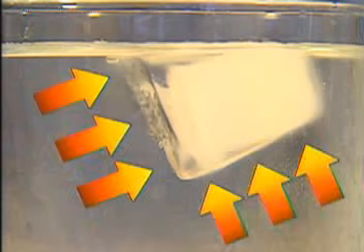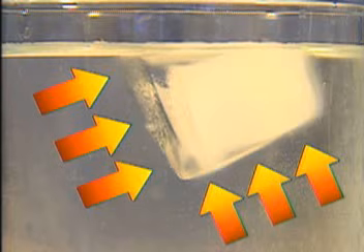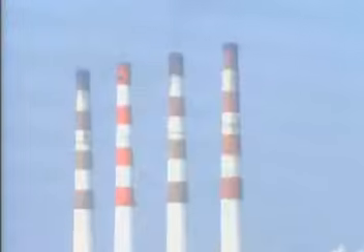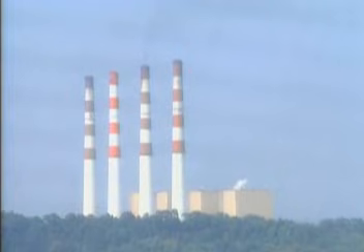Heat always flows from something warmer to something colder. When heat is added to a substance, its molecules move faster. When heat is taken away, the molecules slow down. Heat energy can be converted into other forms of energy, and other forms of energy can be converted into heat energy. In a power plant, heat can turn water into steam that turns turbines.